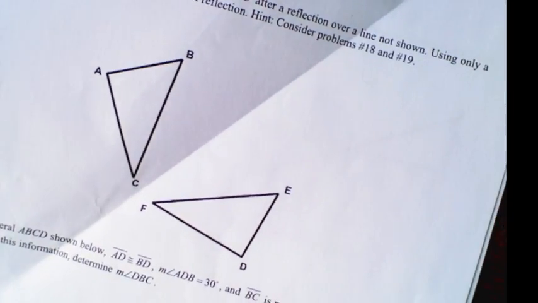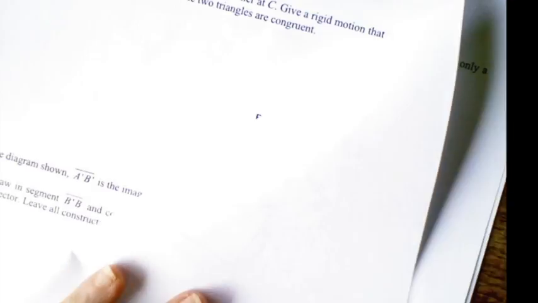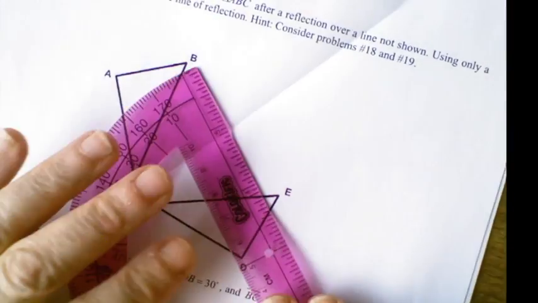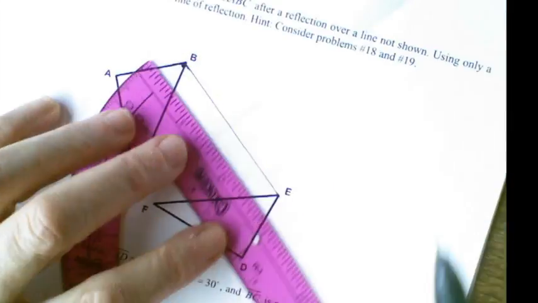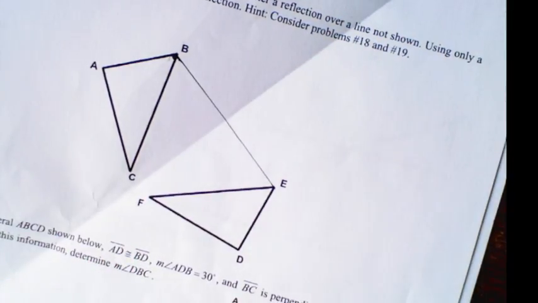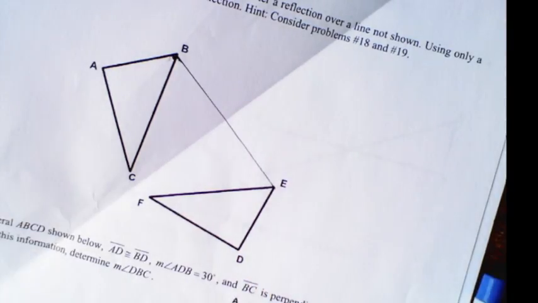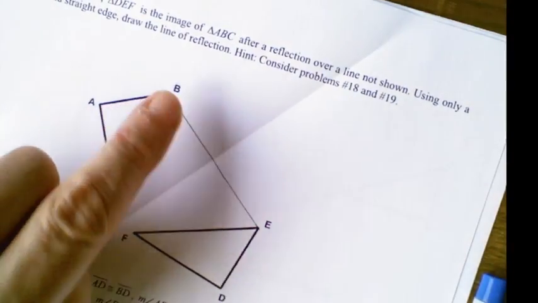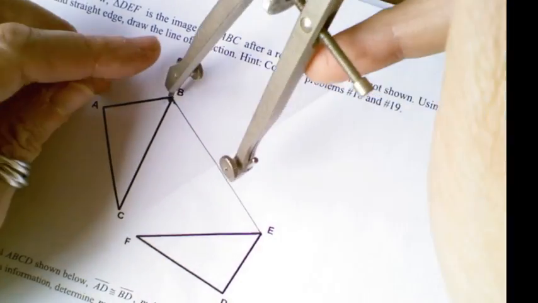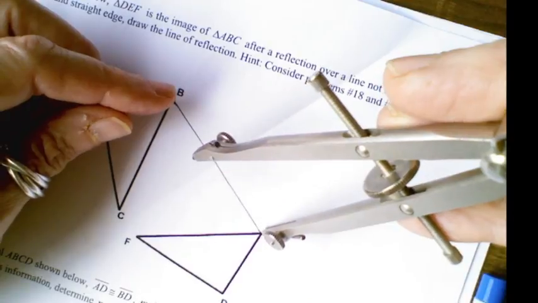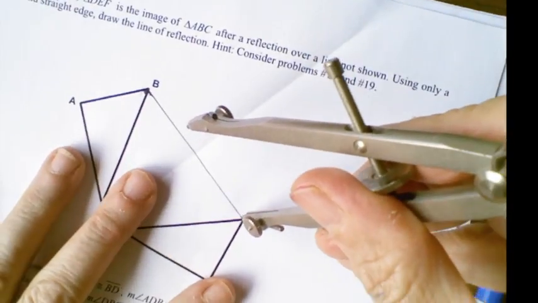So the idea again is, first of all, understand that B is going to map to E if I fold over that line. So what I'm going to do is draw lightly, ideally with a pencil line there, and I want to find the middle. I want to bisect it. So I go back to my compass because the distance from the line of reflection should be the same on both sides. So here's my compass. I guess I'll put it on E because right now it's easier for me. Use what you can.